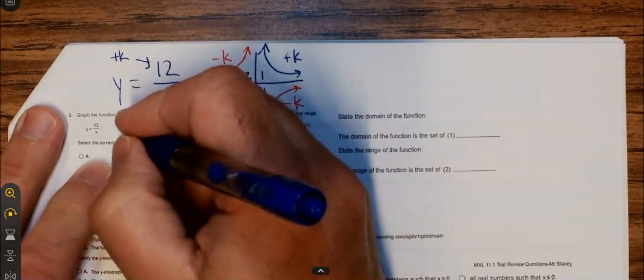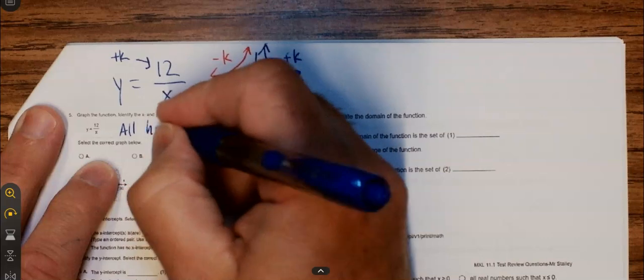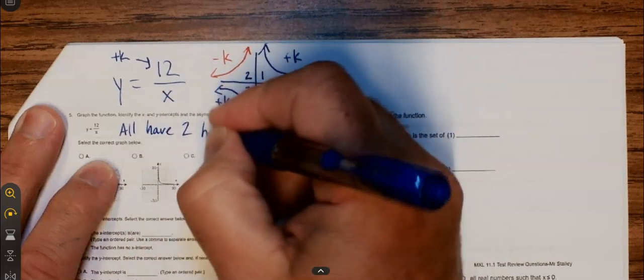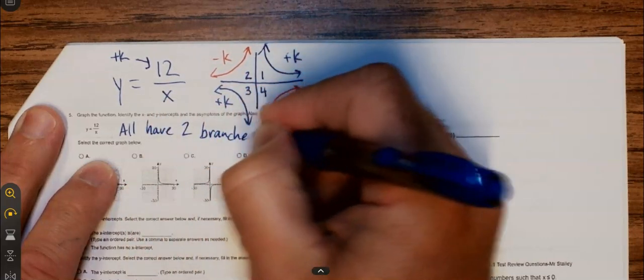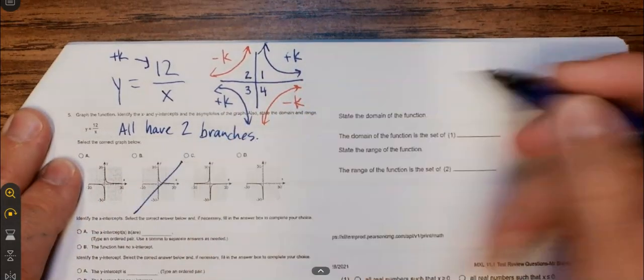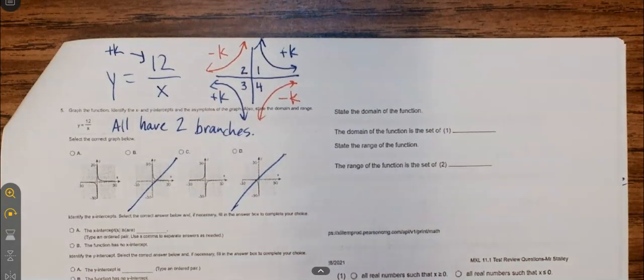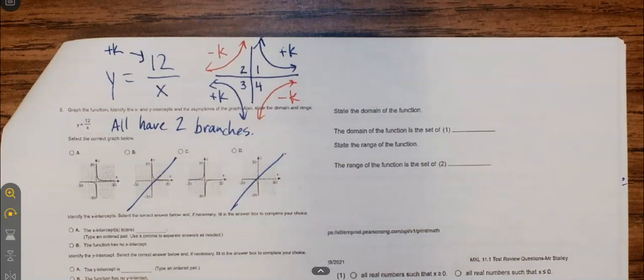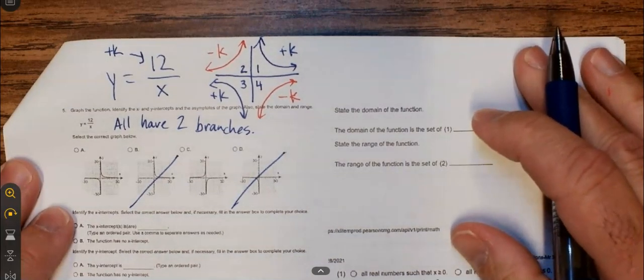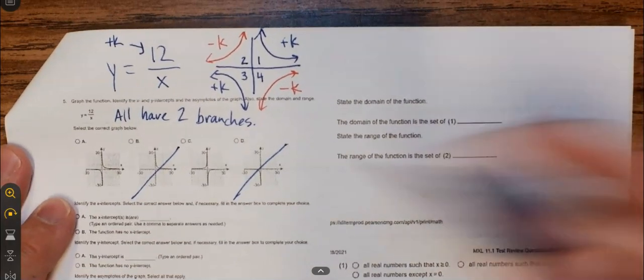But all of these have 2 branches, which means if any multiple choice answer only has 1 branch, it's a ridiculous choice. Which remaining choice is the correct one for a positive k value? Is it A or C? A or C? Yes is not an answer. A.